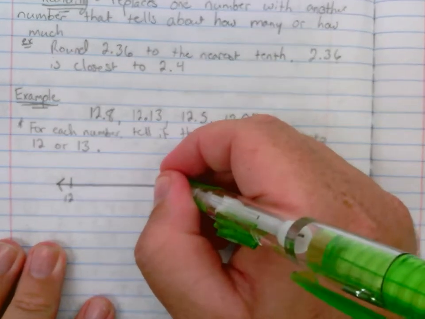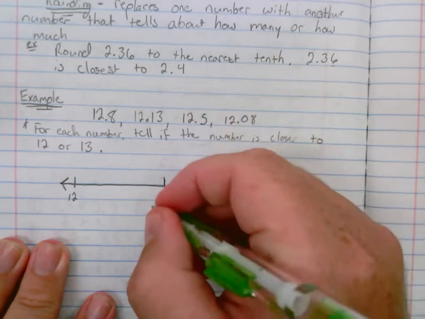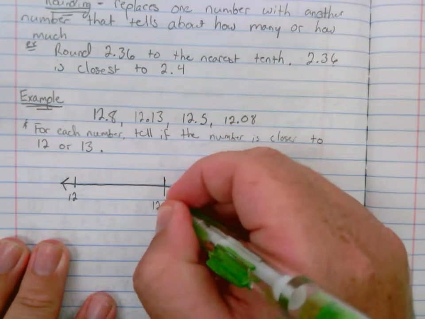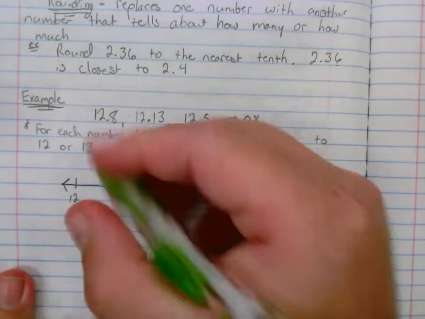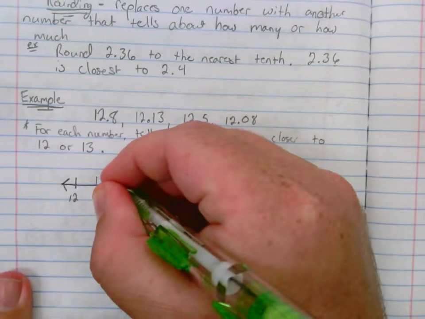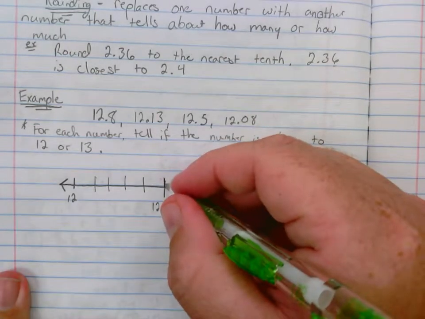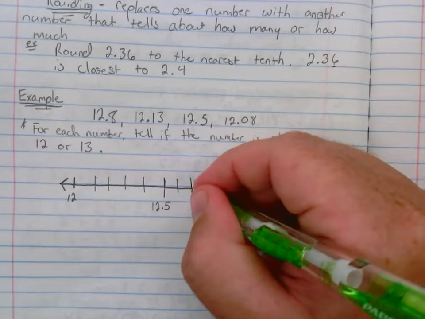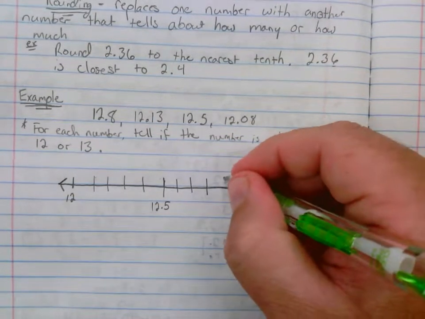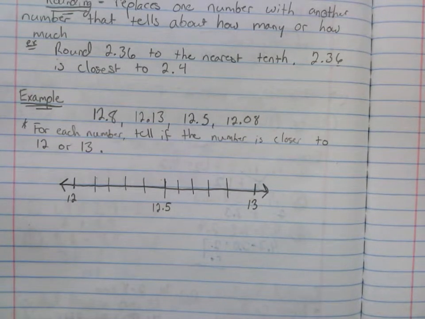About halfway through, this is going to be 12 and 5 tenths. So I'm going to divide my number line into tenths. So it would be 1 tenth, 2 tenths, 3 tenths, 4 tenths, 5 tenths, 6 tenths, 7 tenths, 8 tenths, and 9 tenths. So if you need to catch up and pause your number line, go ahead and do that.